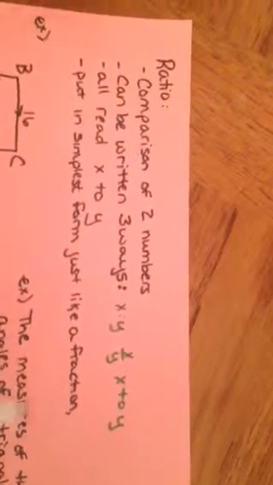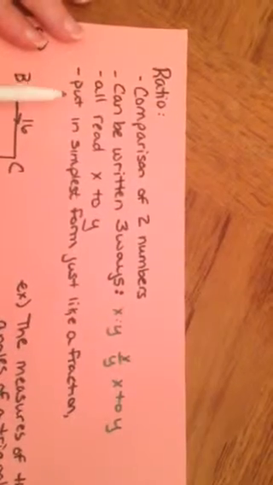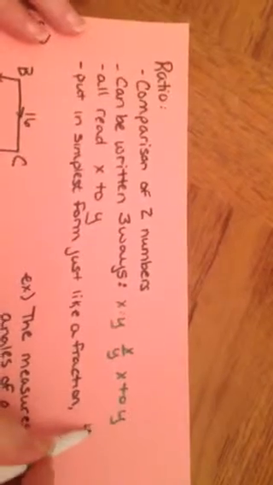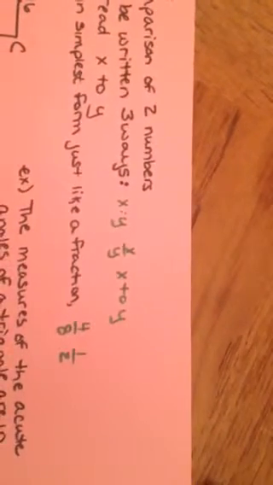So it's comparing two things. Put in simplest form, you're going to do it just like a fraction. So if I had 4 to 8 and I put it in lowest terms, I'd divide both by 4 and get an equivalent ratio of 1 to 2.